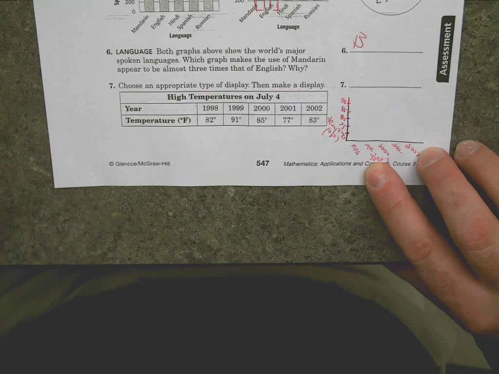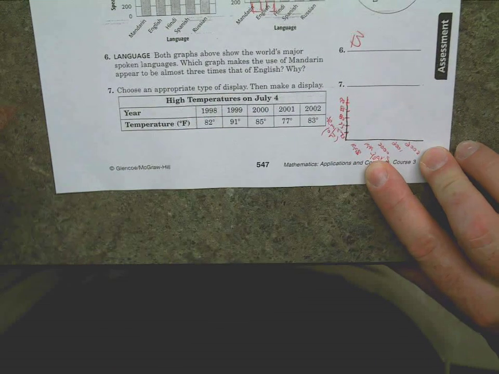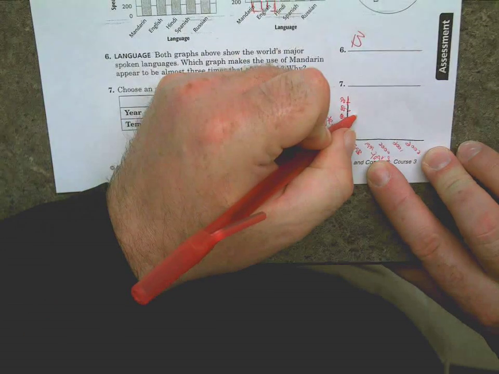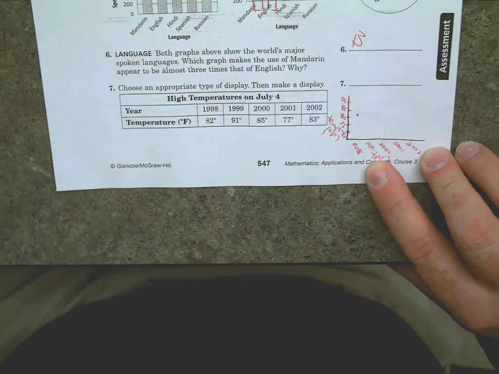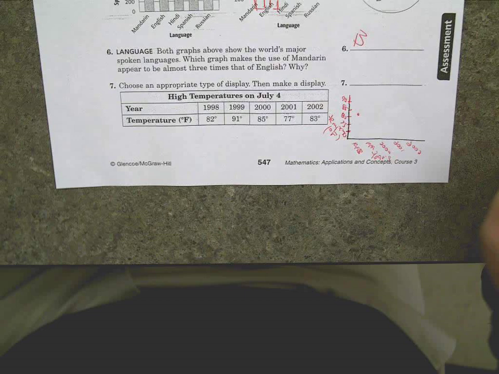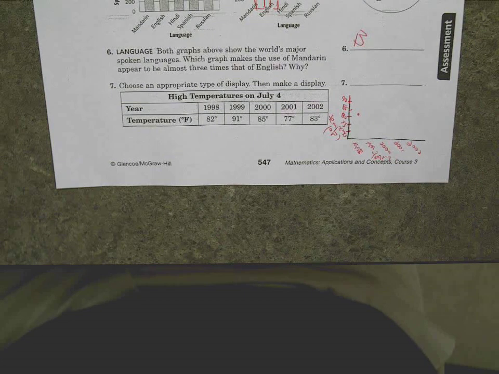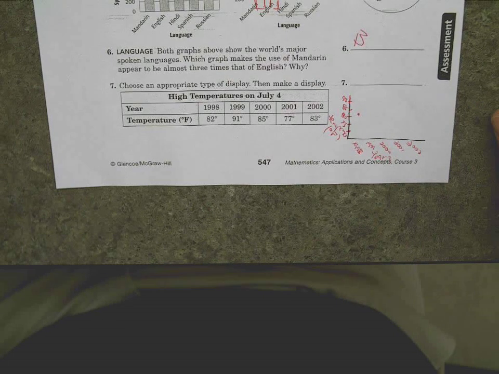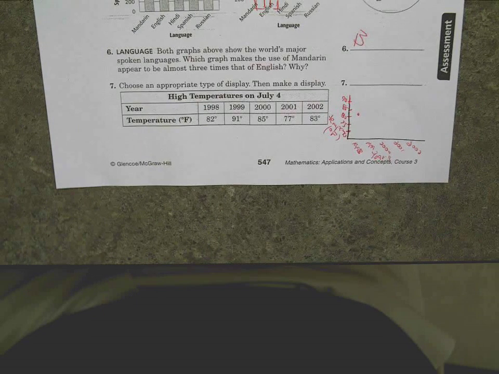1998, what's the temp? What's the temp in 1998? 82. Now, I prefer, anytime I'm talking about years, and I have varying measurements, a line graph shows it really well. A bar graph would do the same thing here, but technically you want to show change over time. Change over time is a great way to use a line graph.